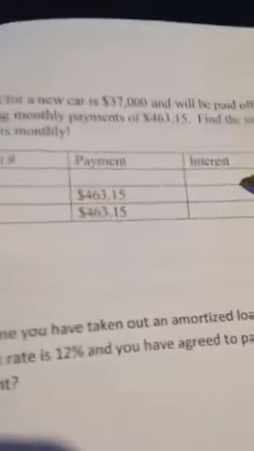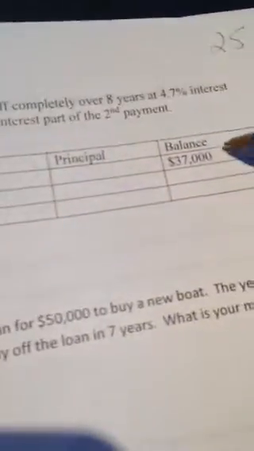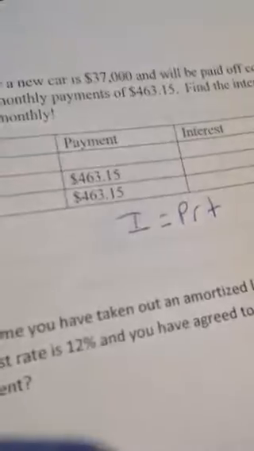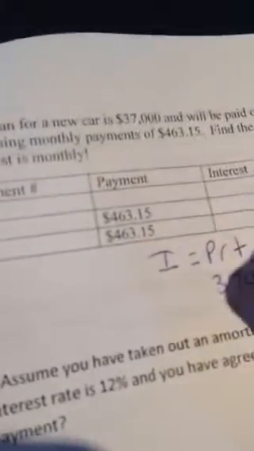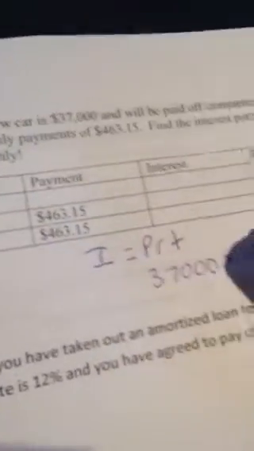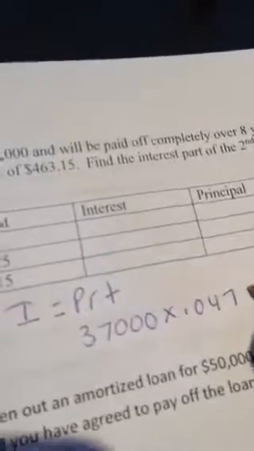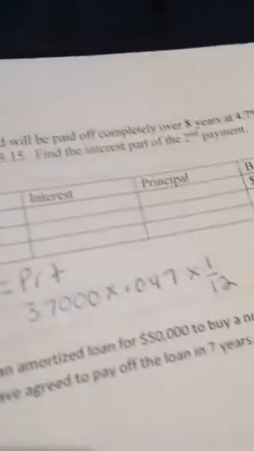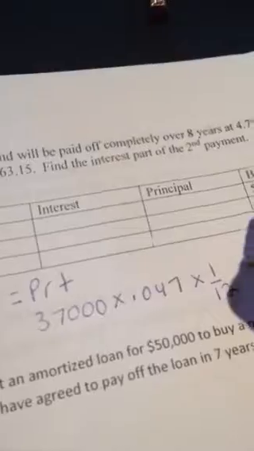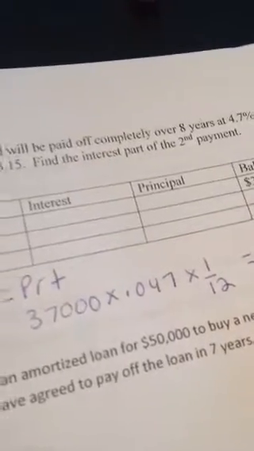So what you're going to do is first find the interest calculated on your loan amount. It's a $37,000 loan, so you're going to do I equals PRT. P is your loan amount, so make sure you use 37,000. Your rate is 0.047. And these are all monthly payments, so your time is not the full 8, okay? That's a big mistake. You're just doing 1 month worth of interest, so do 1 over 12. So that first, you should get 144.92.